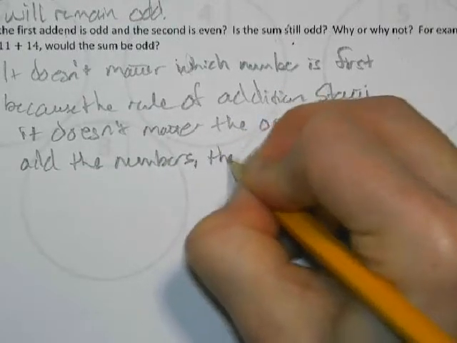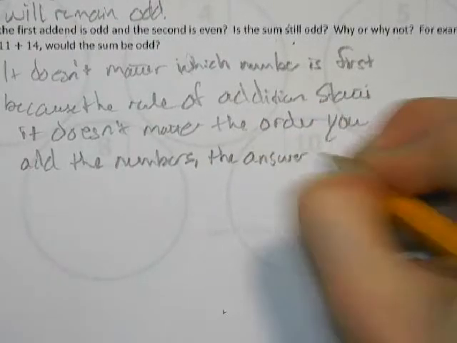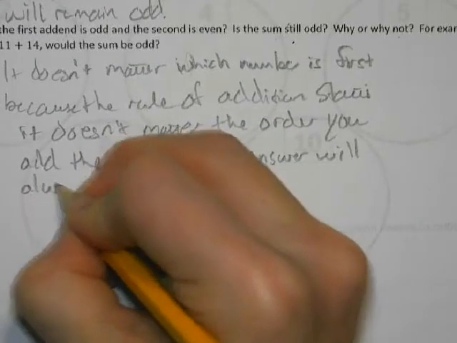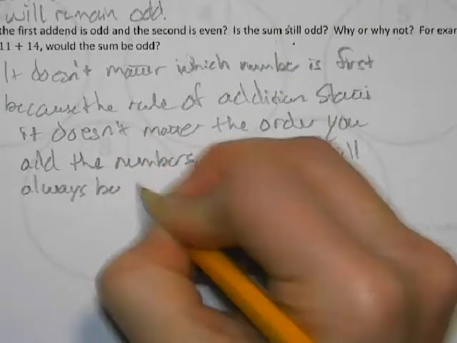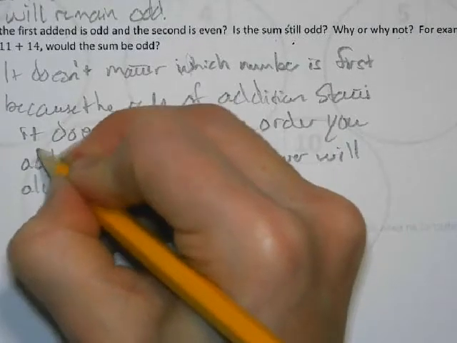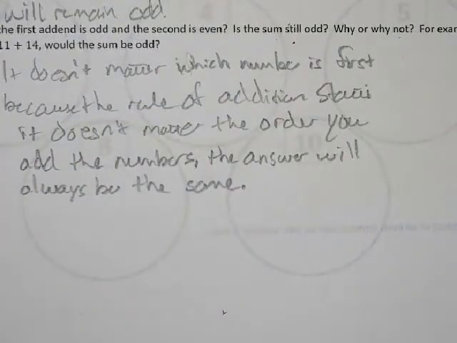The answer will always be the same. So these rules will be true.